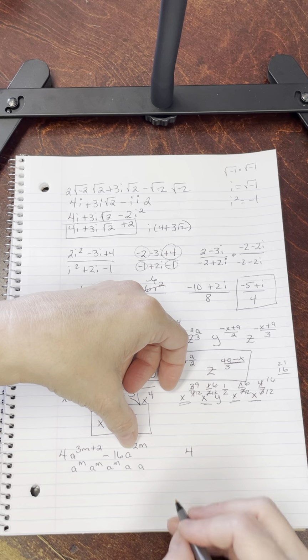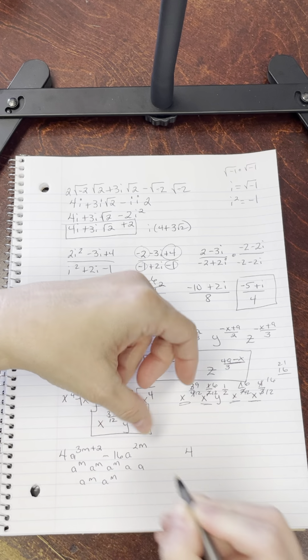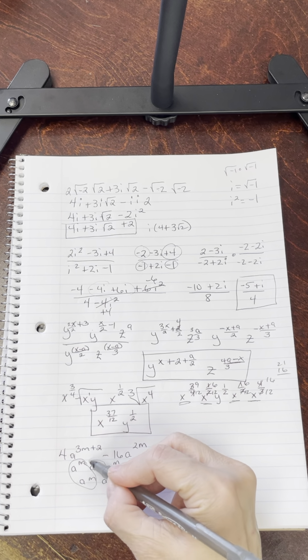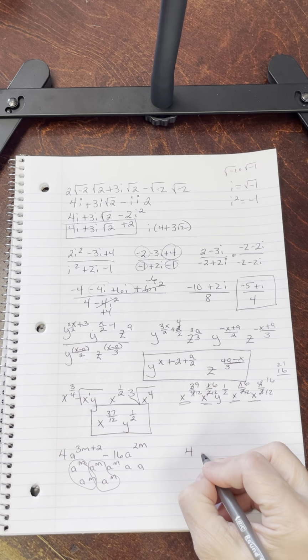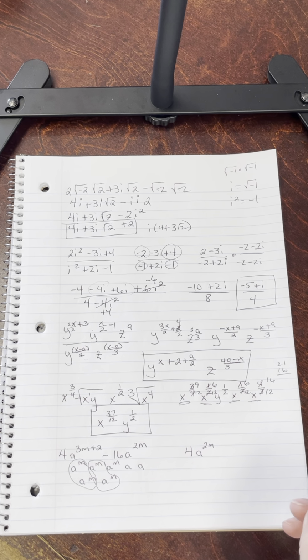And then this one is a to the m, a to the m. So what is shared between them? Well, here's an a to the m, here's an a to the m. These were not, so this is what I can pull out. An a to the m twice, so that's a to the 2m.